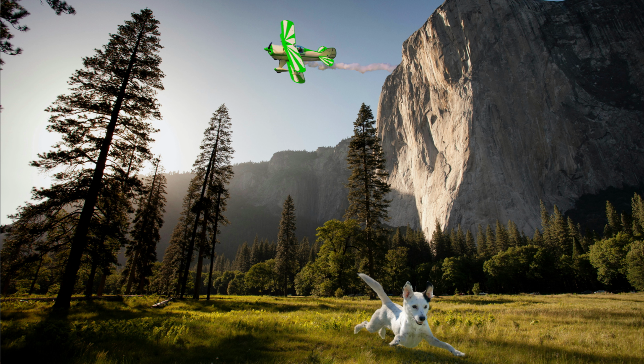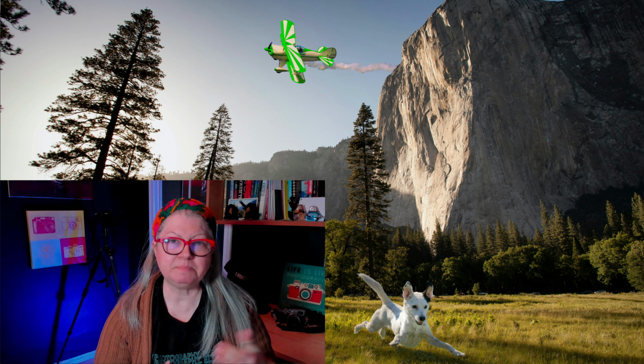The plane and the dog were not part of this original scene, and they kind of don't make sense. They don't look believable, and they look like they've been added. So make sure that your combination of object and background makes sense together. For example, don't put an image of a koala bear in the Arctic or flamingos in Canada.